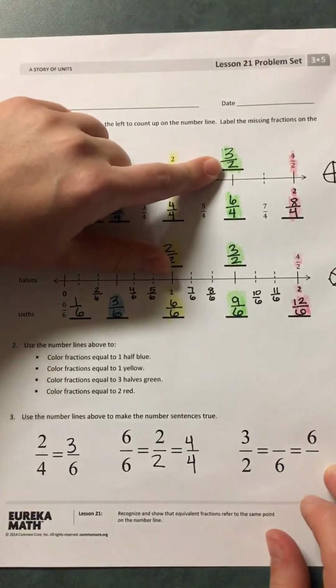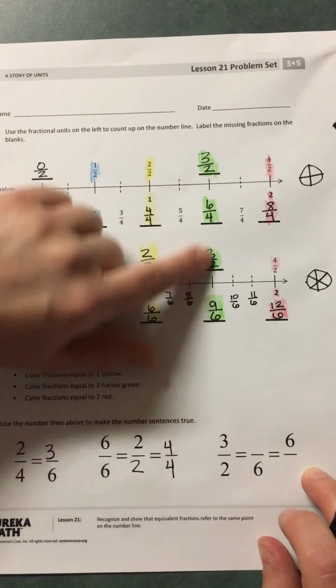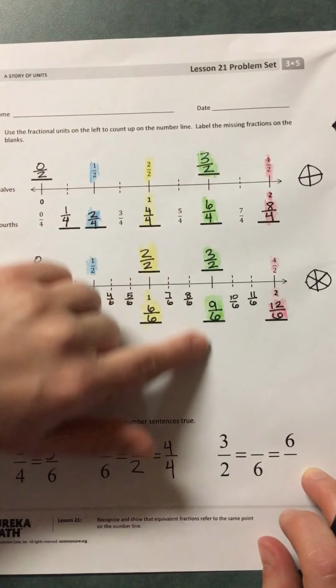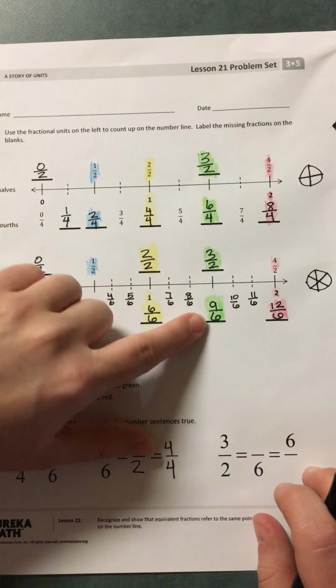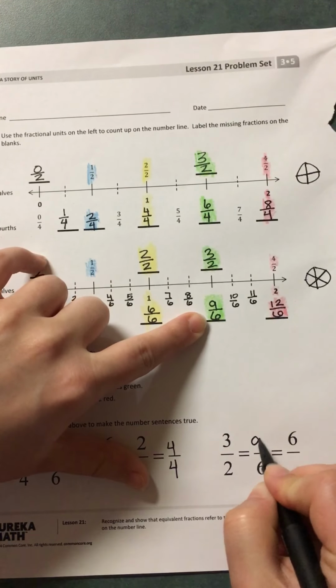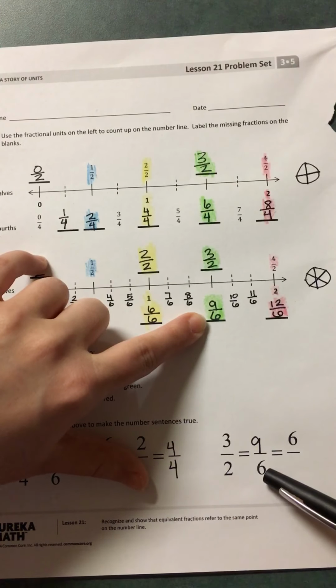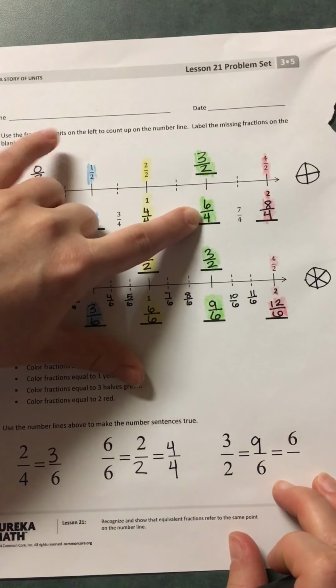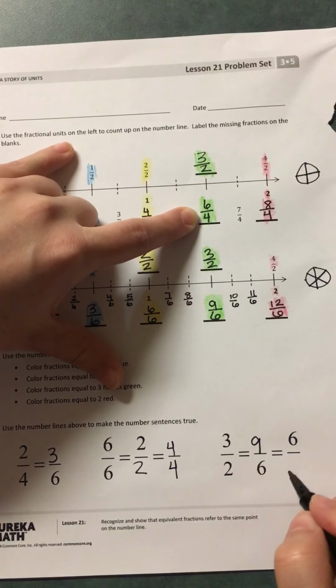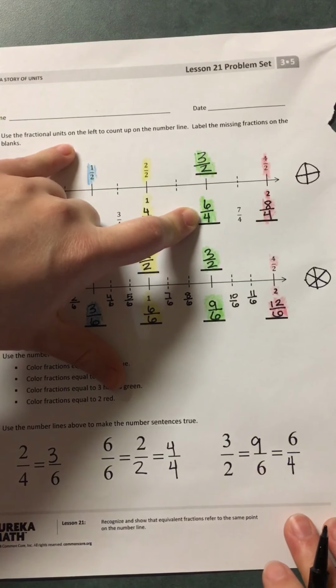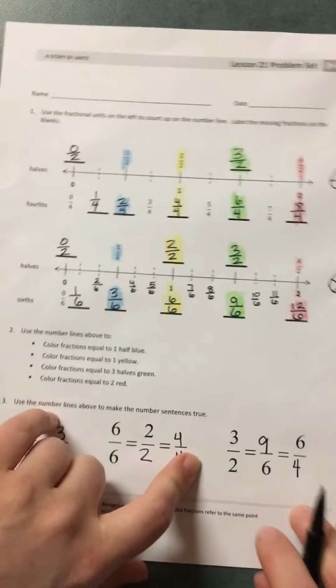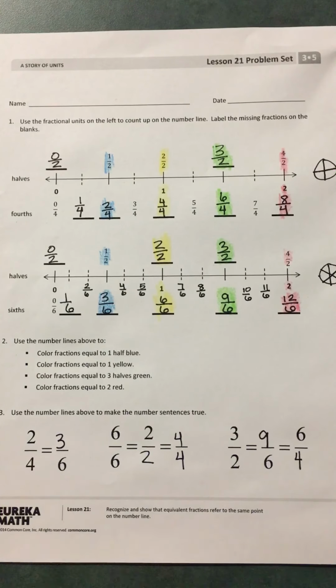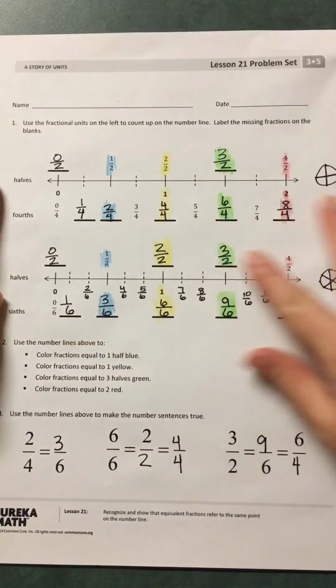And then we have 3/2. Looking for all the fractions that share the same line on the number line with 3/2, we have 9/6, because the denominator was already given, so 9/6 goes here. And which one has a numerator of 6 is 6/4. So these are all the fractions that are equivalent to 3/2. So the way we know these are all equivalent is looking at our number line.